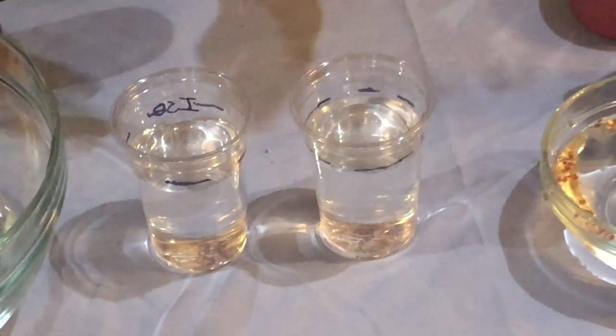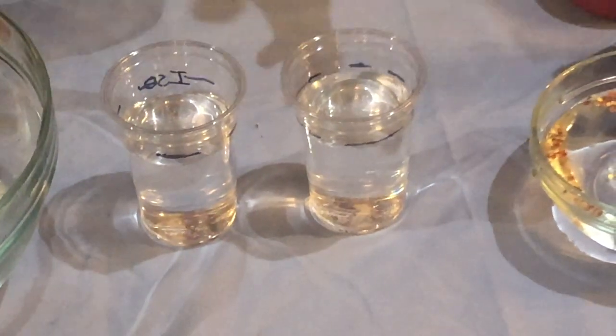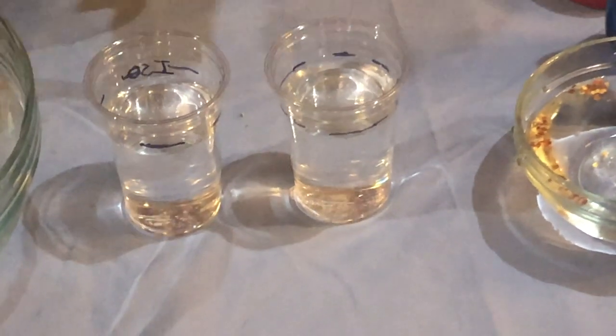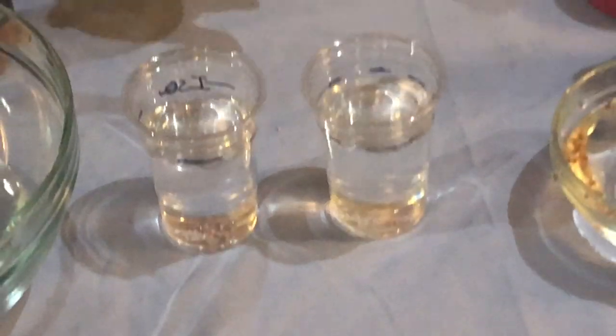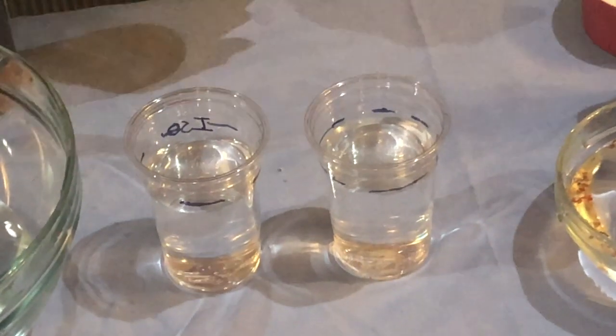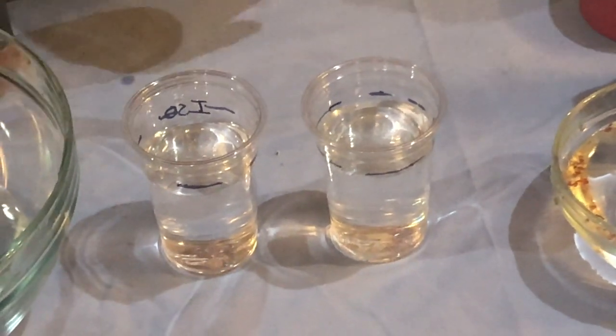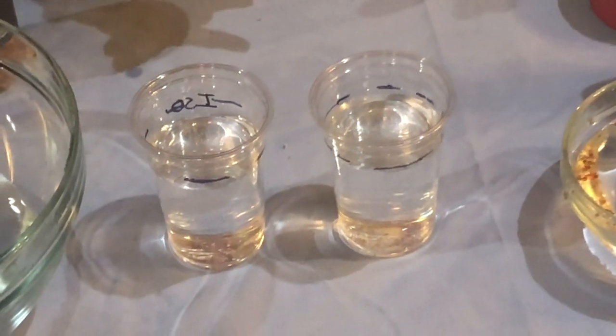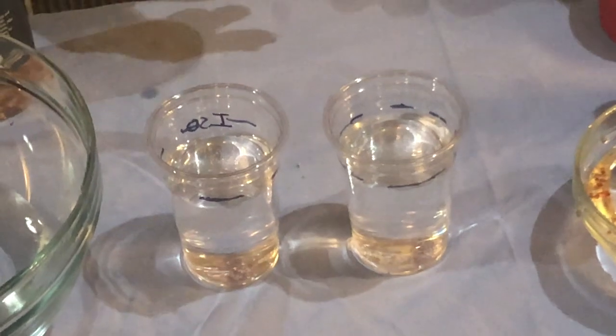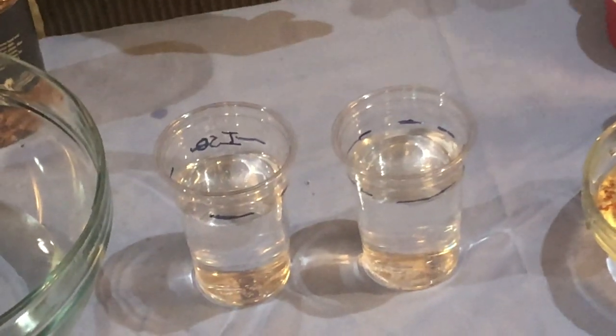If I weighed them, I might see that they weigh differently, because if there are more molecules in the water than in the alcohol, then the water would weigh more and be denser. There are more atoms, more molecules crammed into that volume compared to the alcohol. Let's see if that's true. I've got some ice right here, so let's see what ice does.